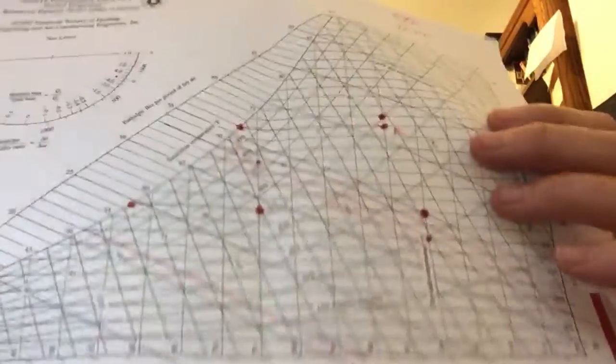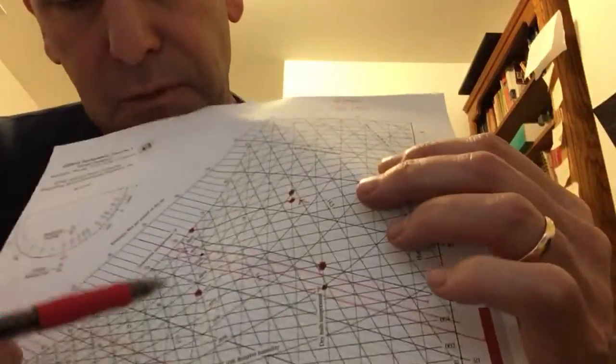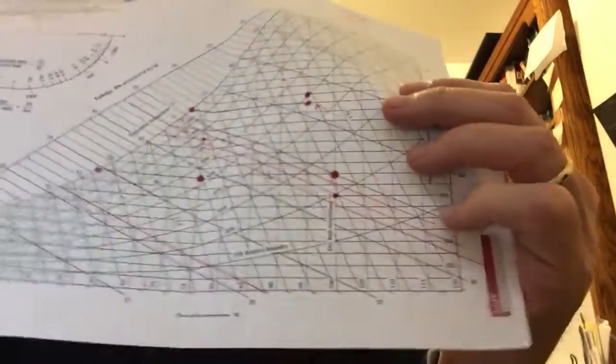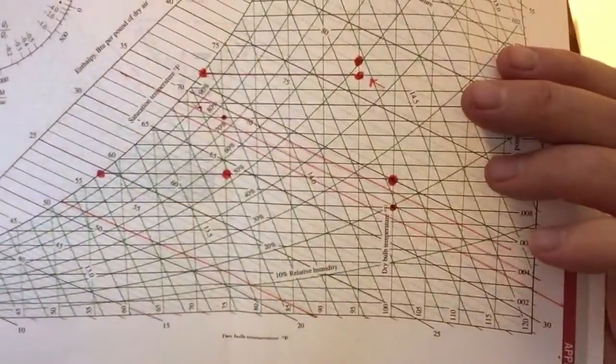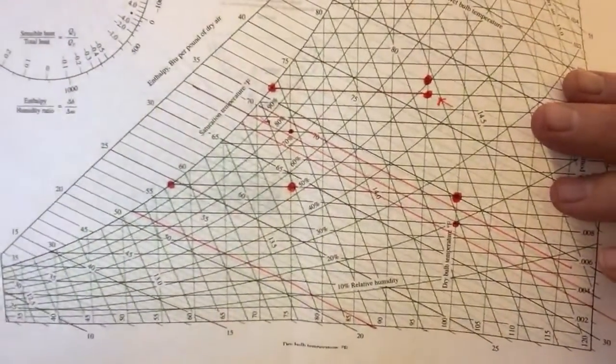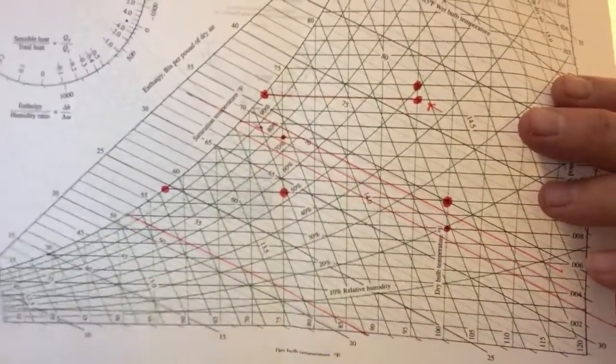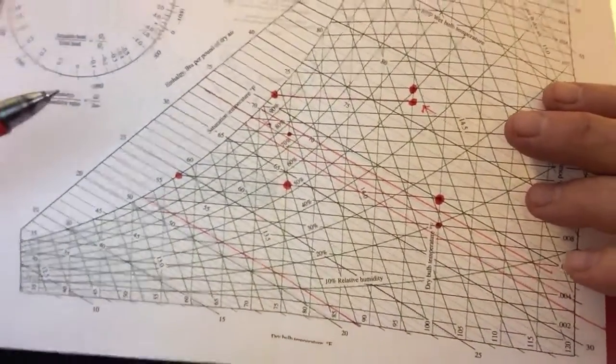Last example of the semester. Okay, so right there is my 75 degrees, 0.010, and we would just follow it to the left, and we're going to go back to the same dot that we did for the first example.